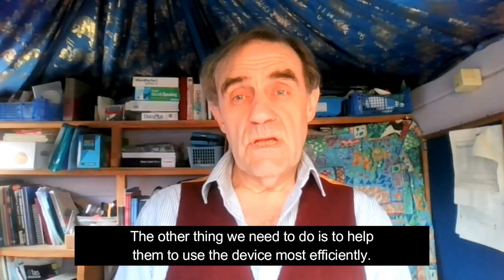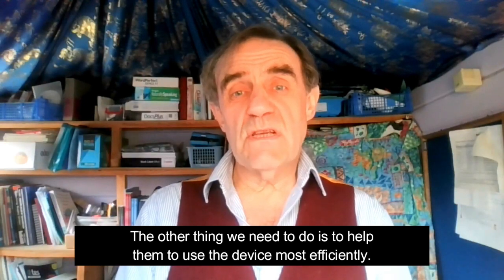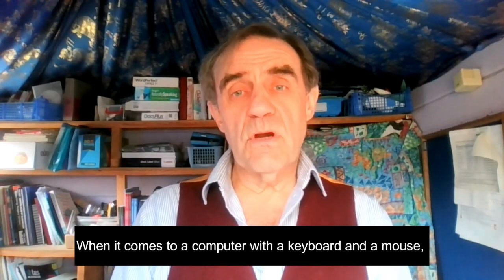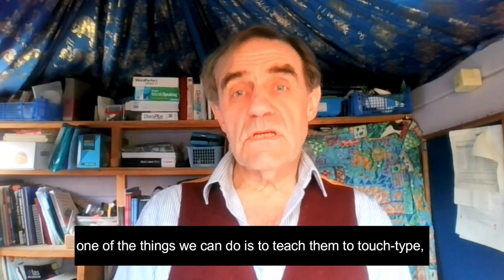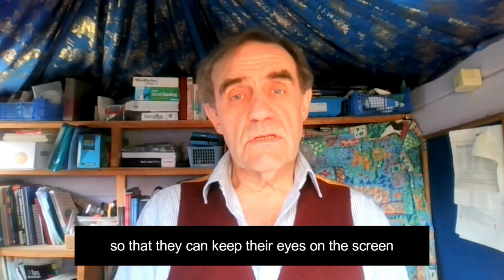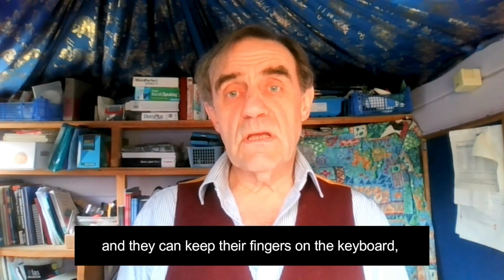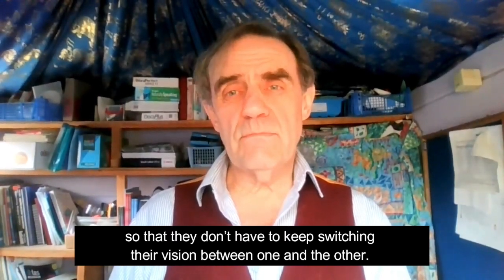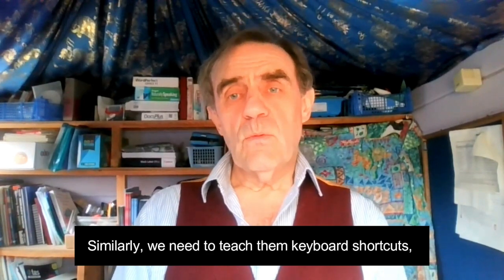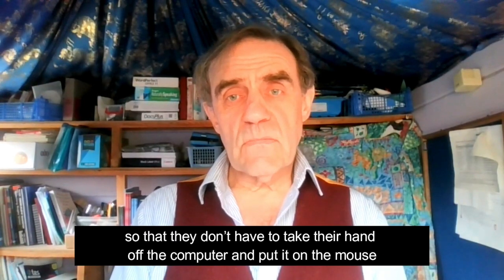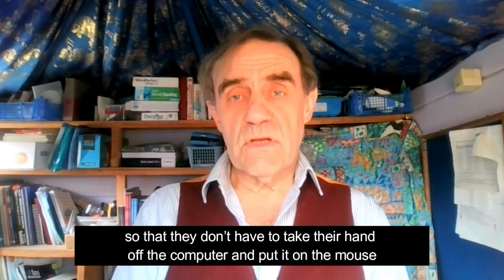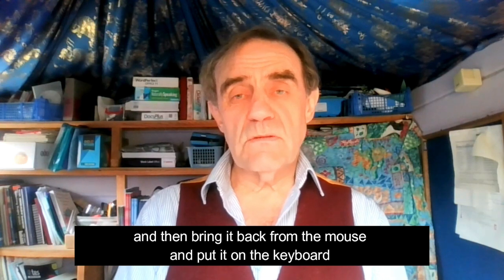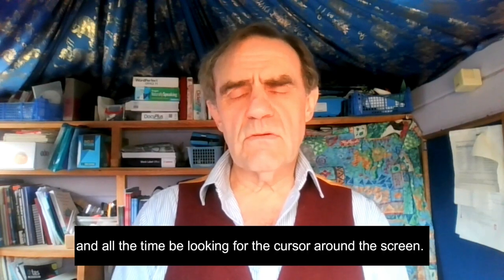The other thing we need to do is to help them to use the device most efficiently. Now, when it comes to a computer with a keyboard and a mouse, one of the things we can do is teach them to touch type, so that they can keep their eyes on the screen and they can keep their fingers on the keyboard, so they don't have to keep switching their vision between one and the other. Similarly, we need to teach them keyboard shortcuts, so that they don't have to take their hand off the keyboard and put it on the mouse, and then bring it back, and all the time be looking for the cursor around the screen.